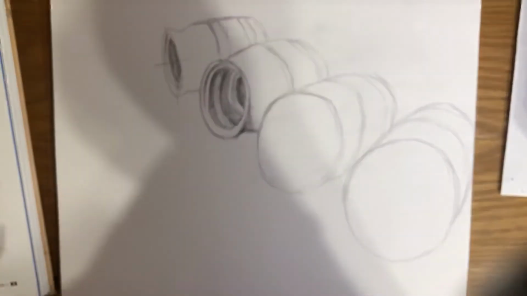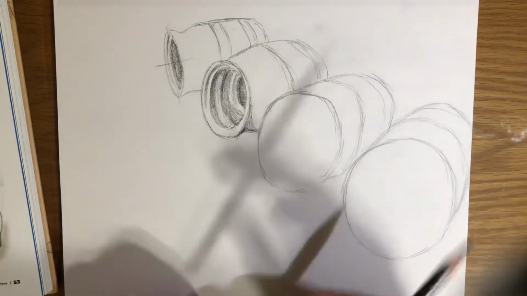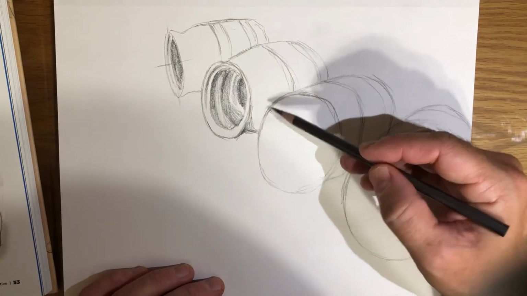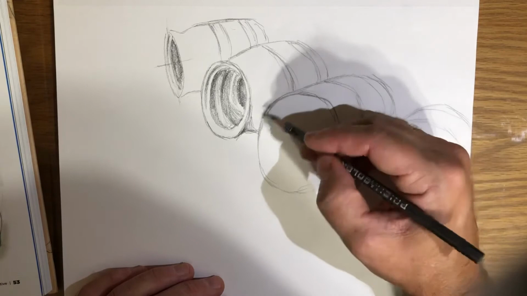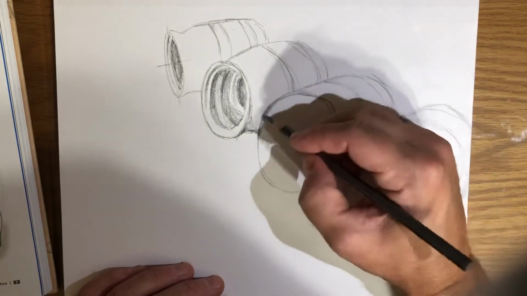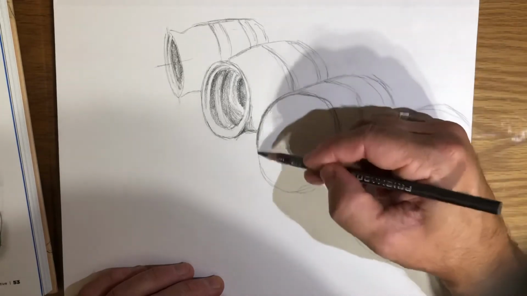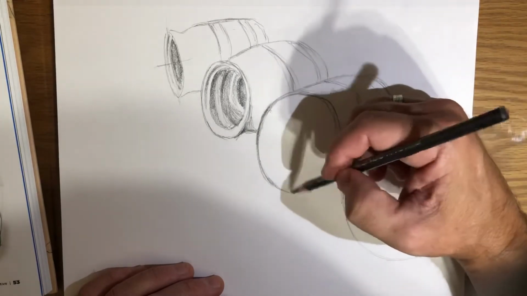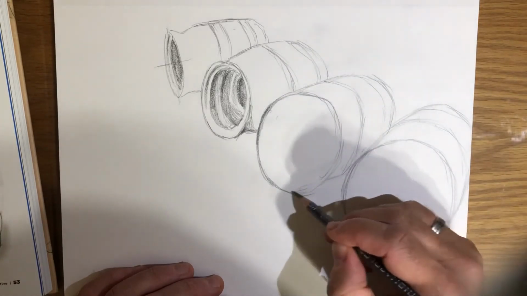On to the next one. I'm not going to use the paper right now. Let's see if my angle can get a little bit better on this one. This one's a little rounder. It's a little more open than I drew it originally, so see if I can fix that.